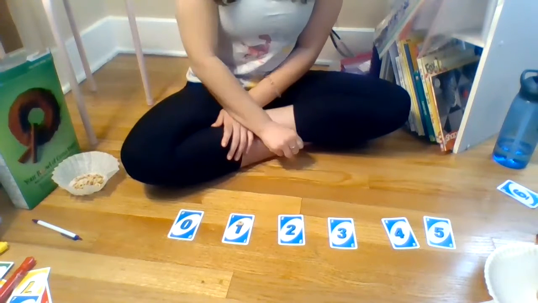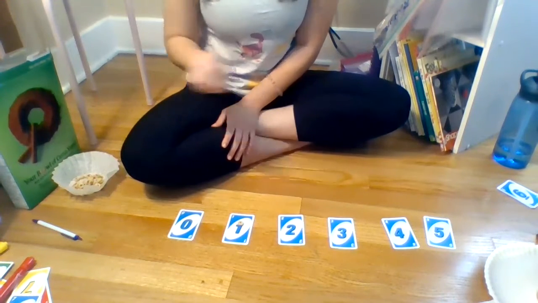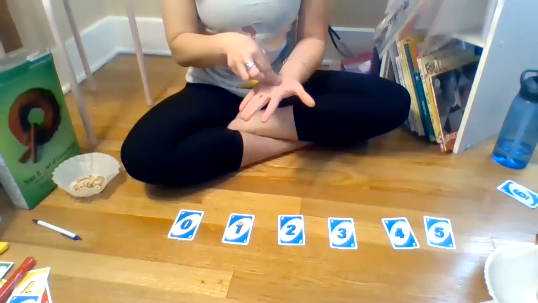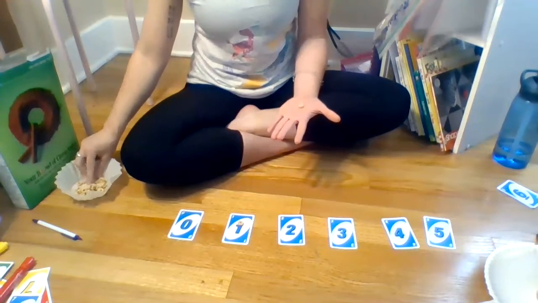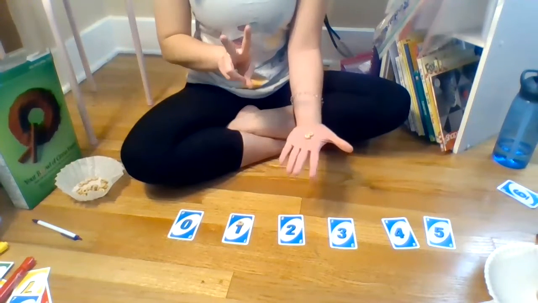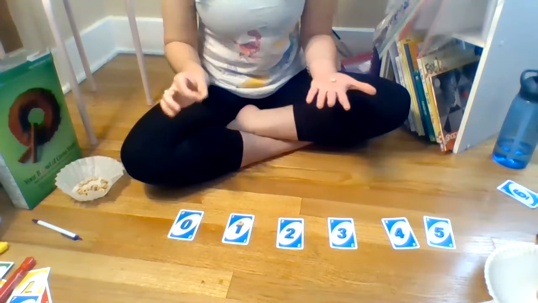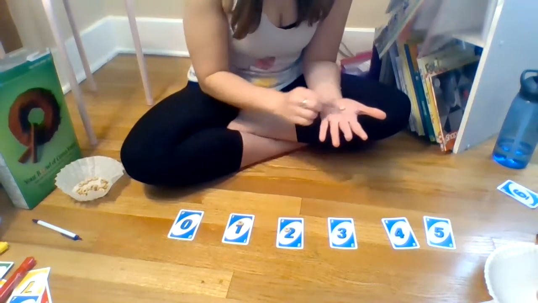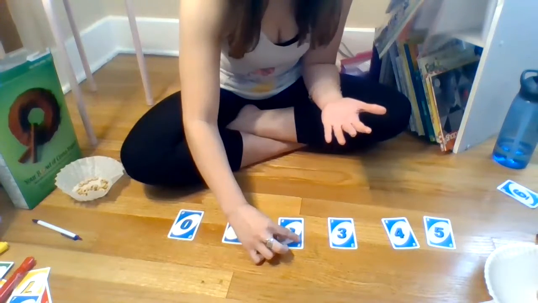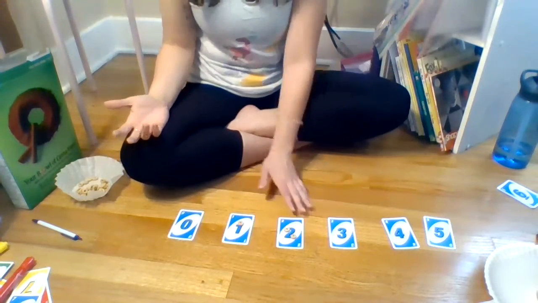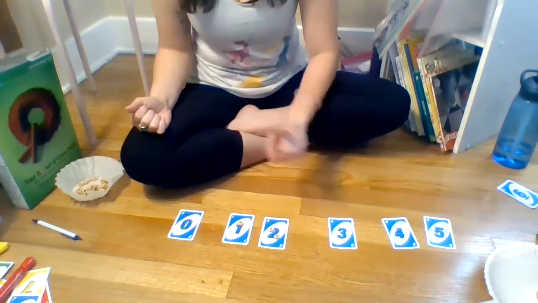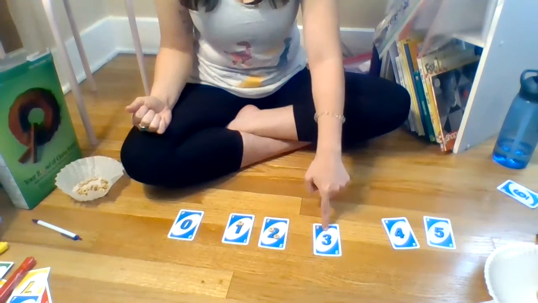2. You're right. 2. So we need 2 Cheerios. Let's count out. 1, 2. 2 Cheerios, and now we're going to put them on the card where we would put the touch points. 1, 2. Ta-da! What number is next? What is it?